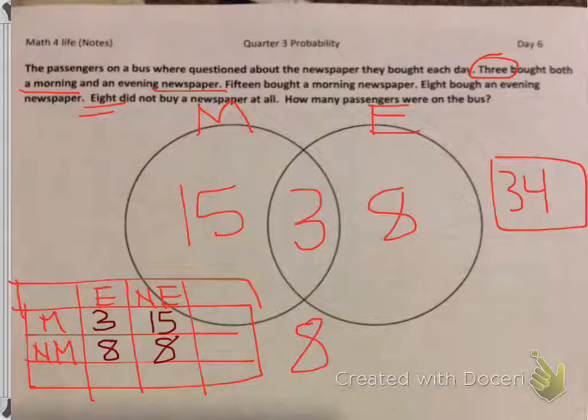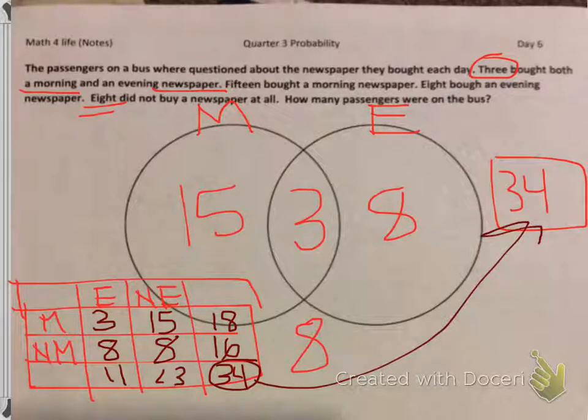You can add those across over this direction to get 18 and 16. Add down to get 11 and 23. Both directions do you add up to be the number 34, which is the same number that we got from reading that Venn diagram. So the number of people that was questioned was 34. So just a couple of different ways you can do it. You can go straight from reading the Venn diagram, or you can fill out a frequency table and read your frequency table.